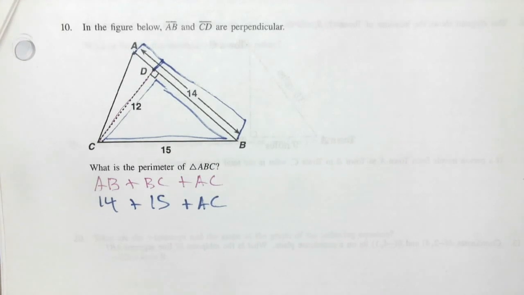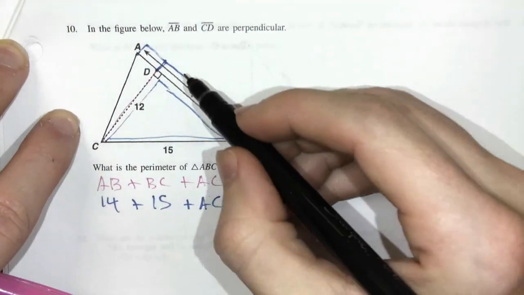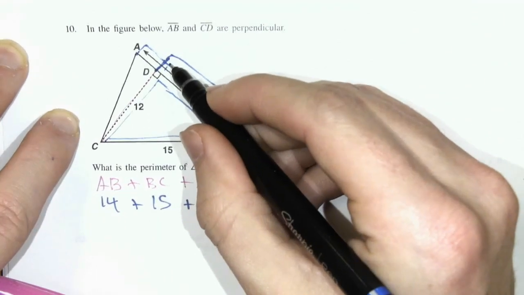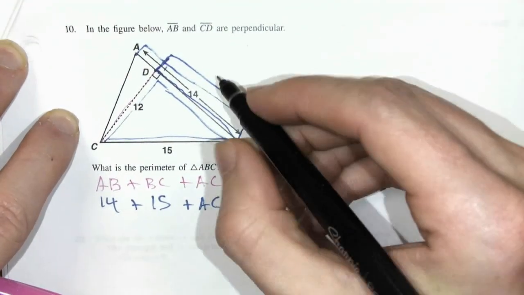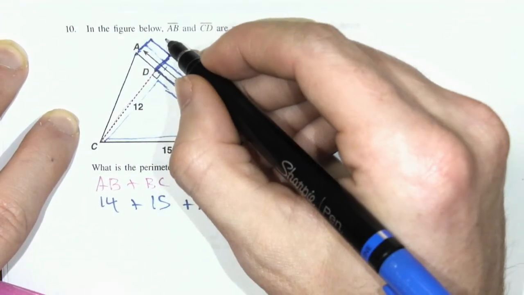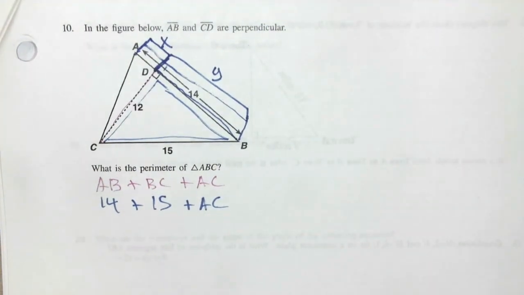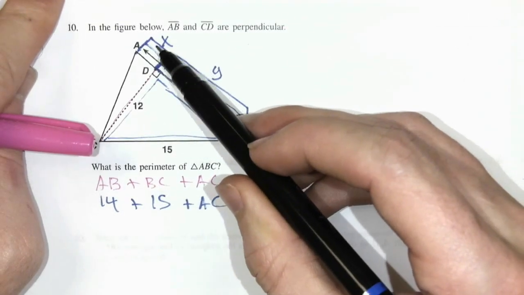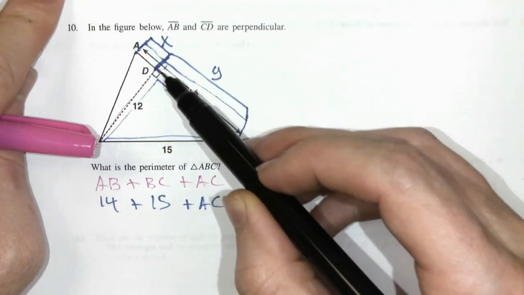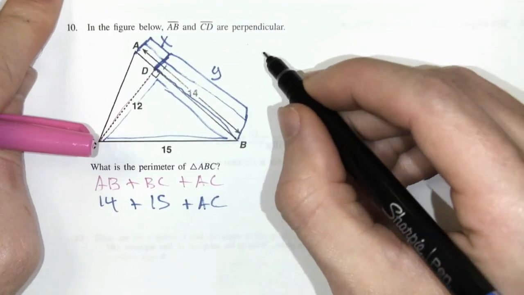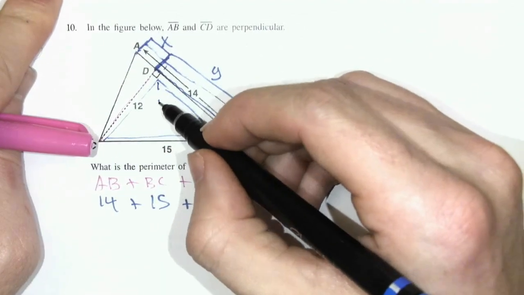So I'm not going to do all of this one for you, but I'm going to help you set it up. If we let this segment right here, however long this line is, be y, and then we let this segment right here be x, then x will be 14 minus y. So to find y, this is a right triangle, and this is the hypotenuse.